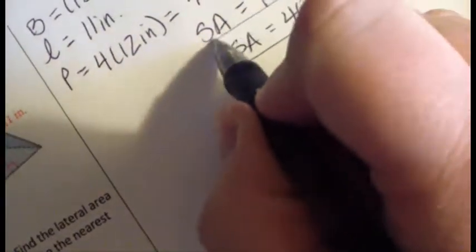408 inches squared. If you hear someone talking in the background, that's Connor.